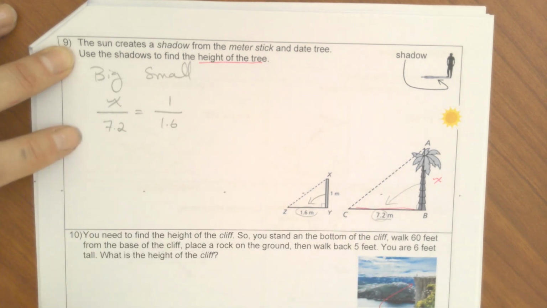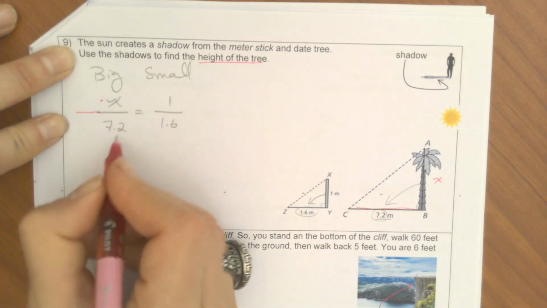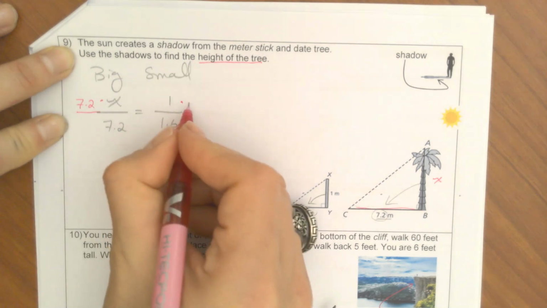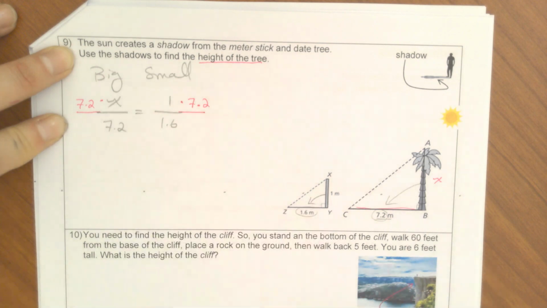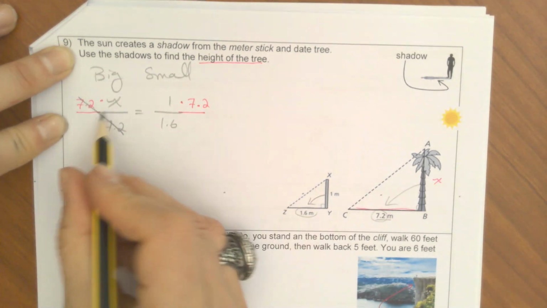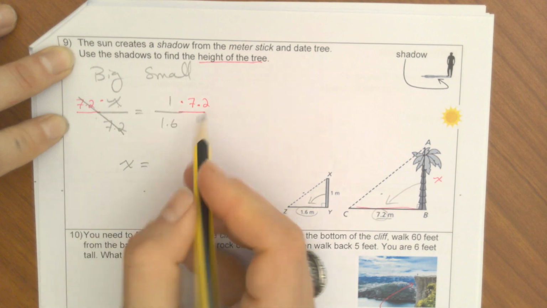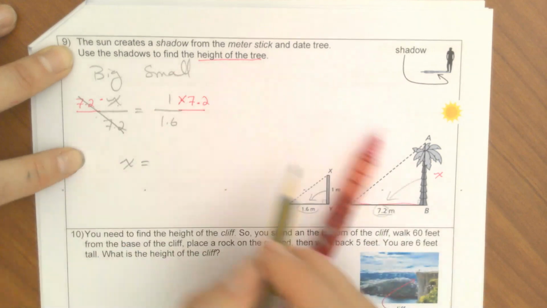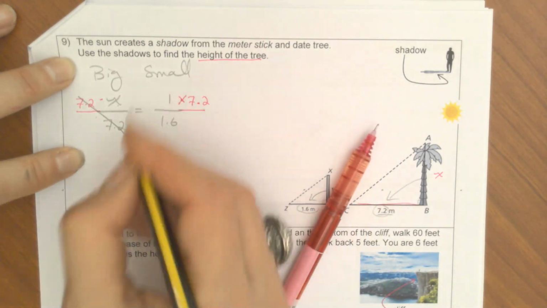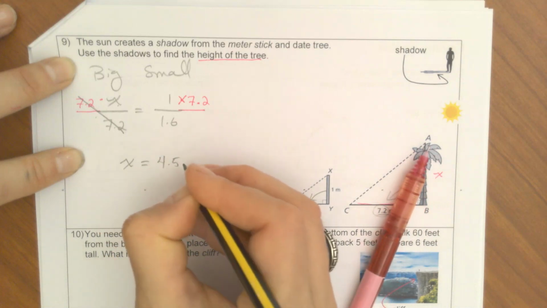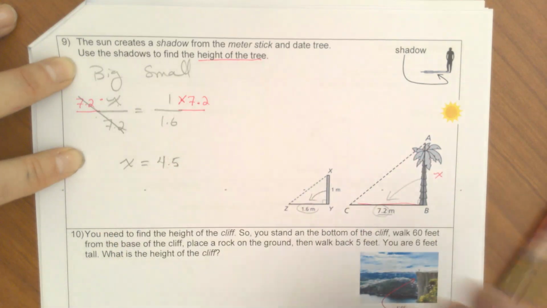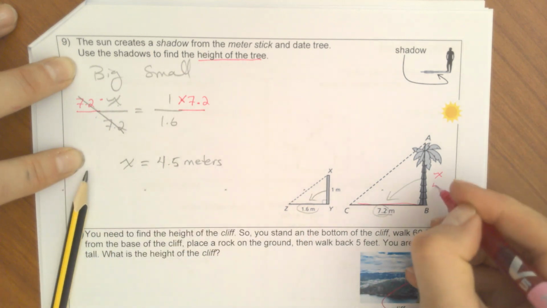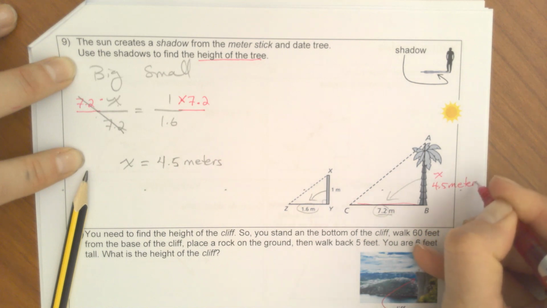Okay, so x wants to be alone, so that means I have to get rid of the 7.2. But if I multiply this side by 7.2, I have to multiply that side by 7.2. So that's 1. What's 1 times x? Just x. And then if I put this in my calculator, okay, that's weird. Let's use a multiply sign here so I don't get confused. Okay, if I put that in my calculator, it comes out to 4.5. And it says find the height of the tree. It's m, which is meters. So here, it's 4.5 meters. Okay.